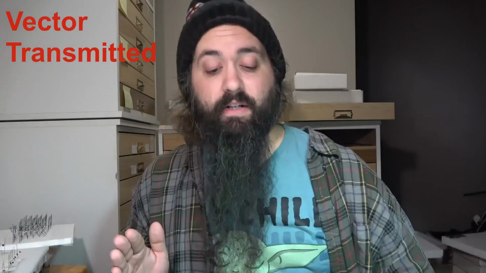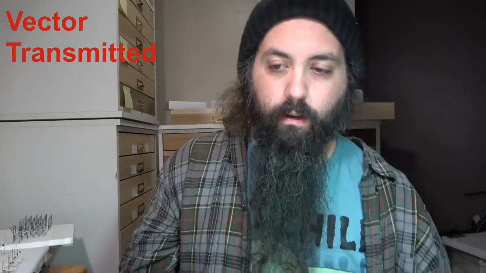Next one are vector transmitted parasites. And these are the ones that actually do rely on another organism to help them reproduce and move from host to host.